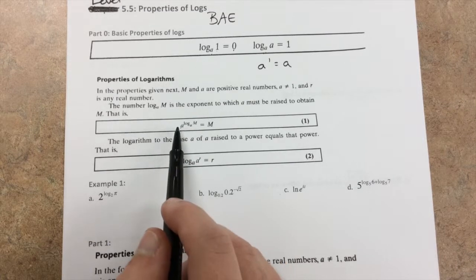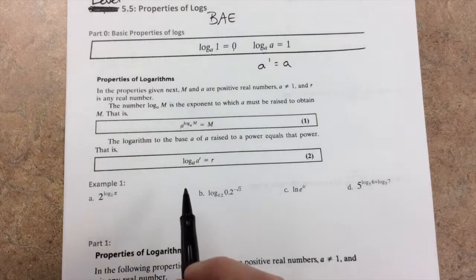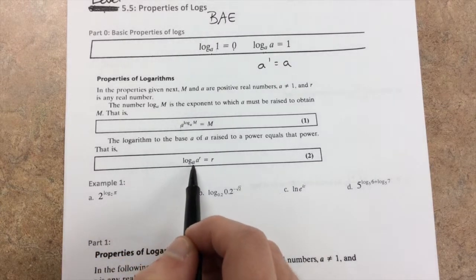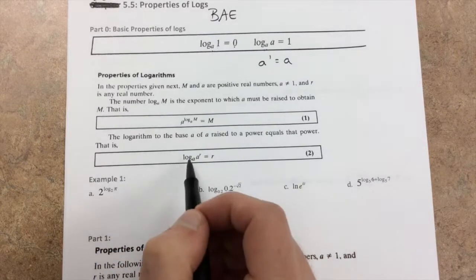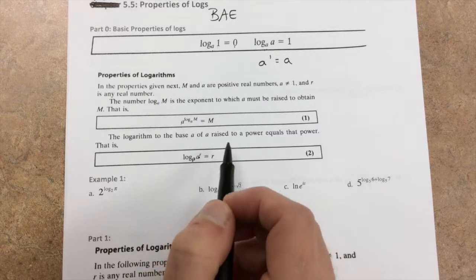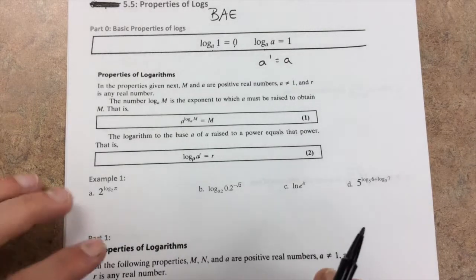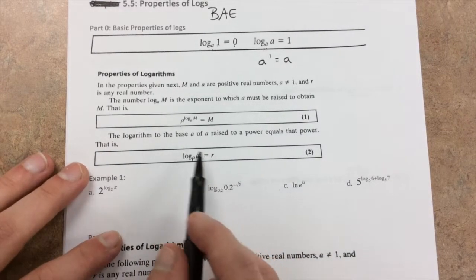So log base A of M equals log base A of M, so M equals M. Likewise, if we have log base A of A to the R, so the reverse, the bases are the same and we have an exponent, then it's just the exponent, because what we'll see is if we move that out front, then this would just be 1 and we'd be left with the exponent.